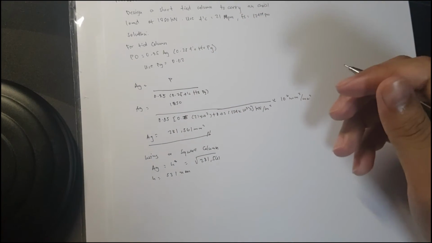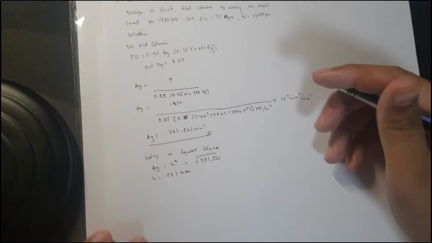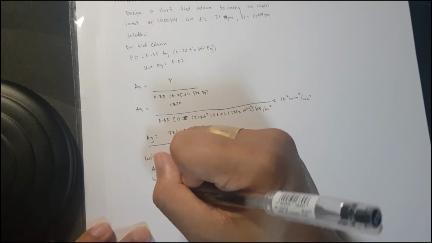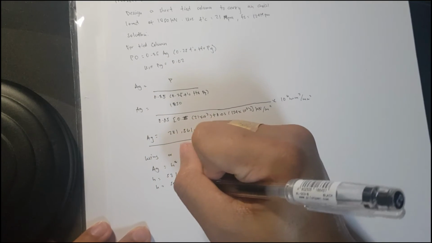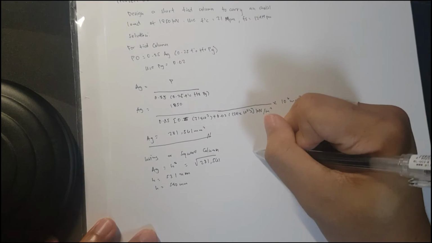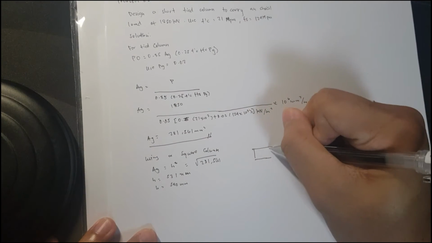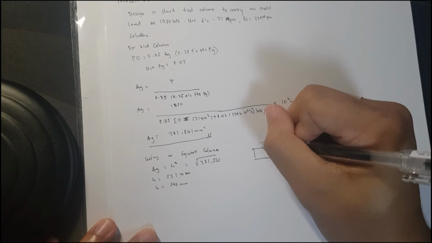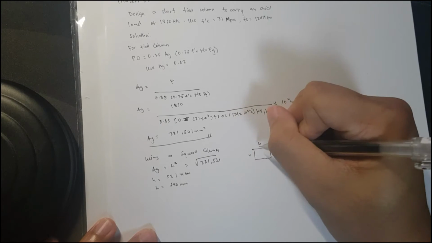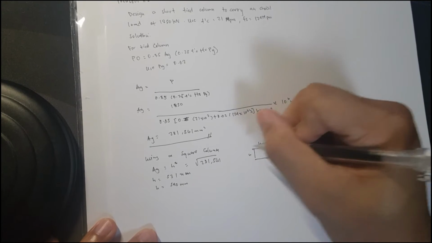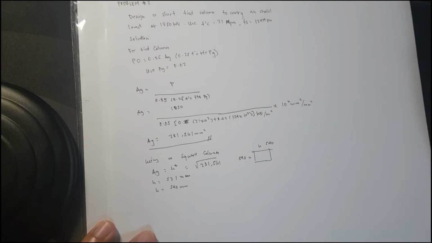So i-round off natin to multiple of 10 millimeter up. So magiging 540 na siya. Imagine na natin na ito yung square, ito yung h. So 540 dito, 540 din dito.